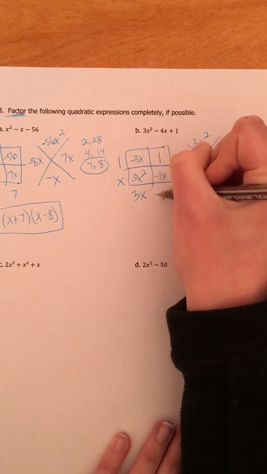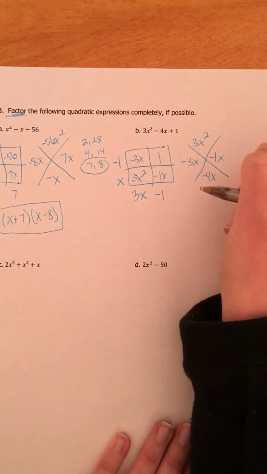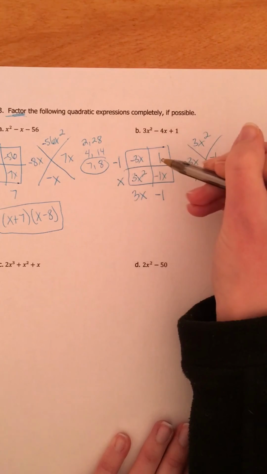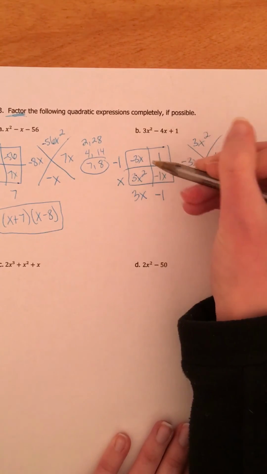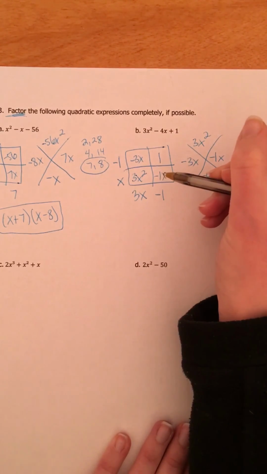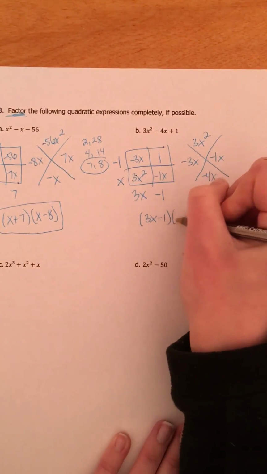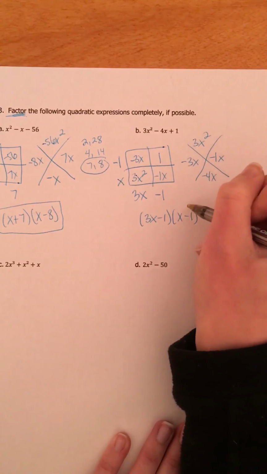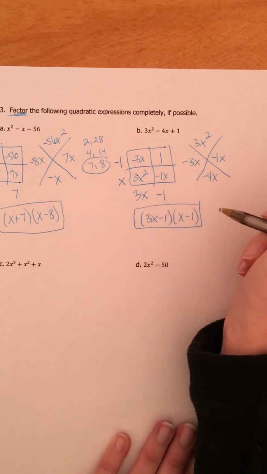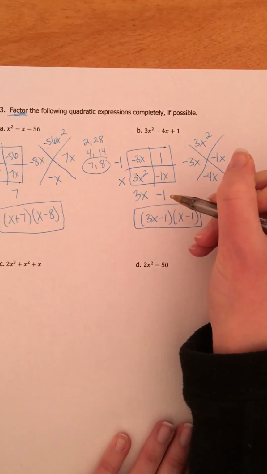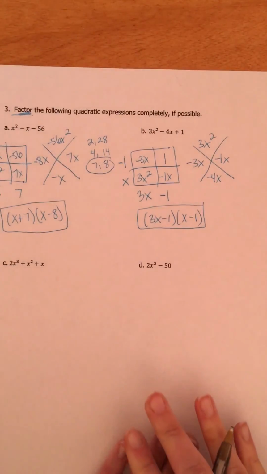So actually, both of these 1s will be negative 1s. And to check, negative 1 times negative 1 gives me a positive 1, but these two corners are negative numbers. So my factors are 3x minus 1 and x minus 1. And again, we're just factoring, so you just stop with the outsides of the rectangle, the area as a product.